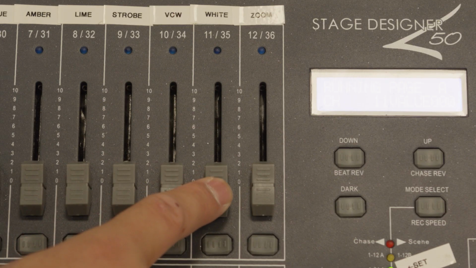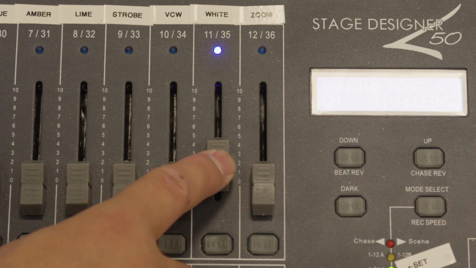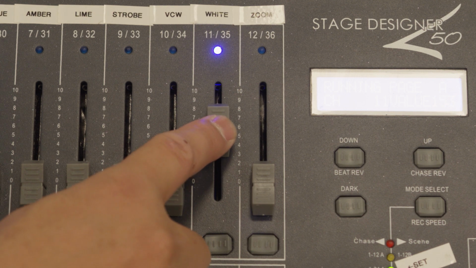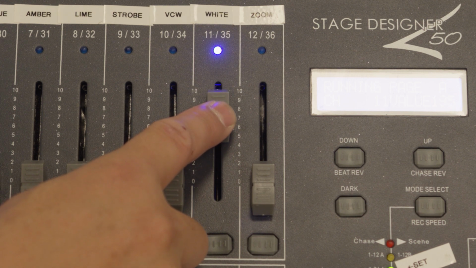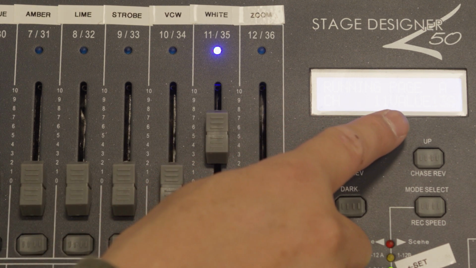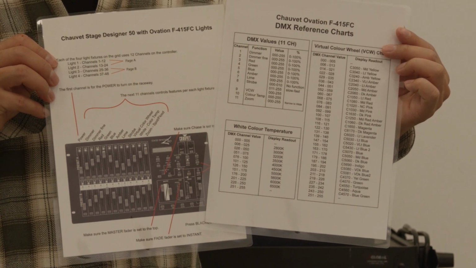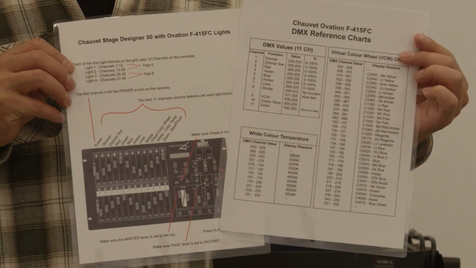On the fader for channel 11 is the white color temperature. As you raise the fader, it's going to raise the color temperature from warmer to cooler. The value is listed on the display. Again, use the reference chart to know what color temperature the value represents.